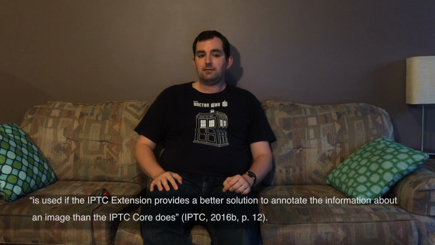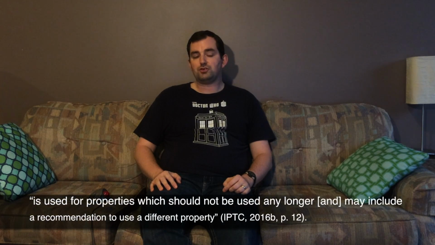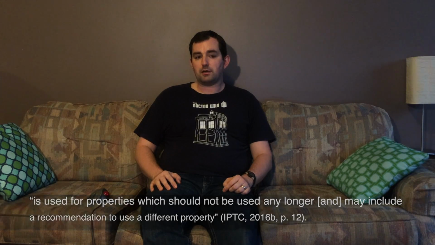A handful of property names are labeled with legacy or deprecated. The former is used if the IPTC extension provides a better solution to annotate the information about an image than the IPTC core does. The latter is used for properties which should not be used any longer, and may include a recommendation to use a different property.